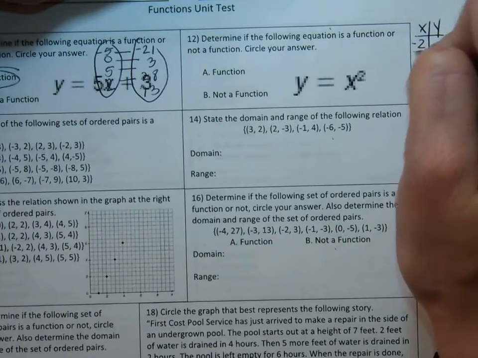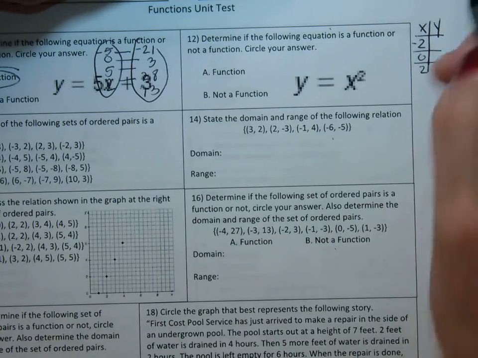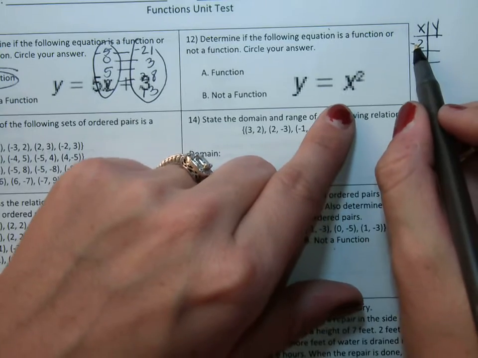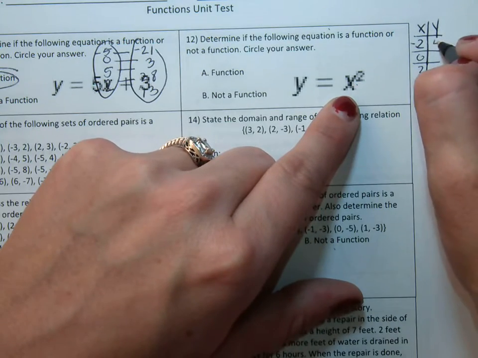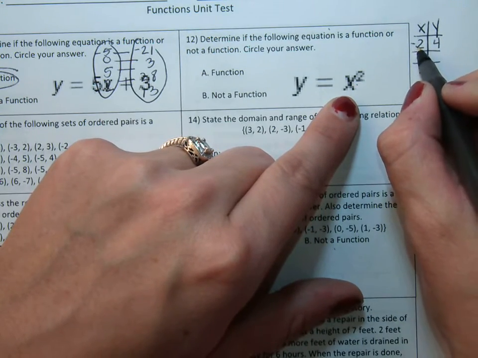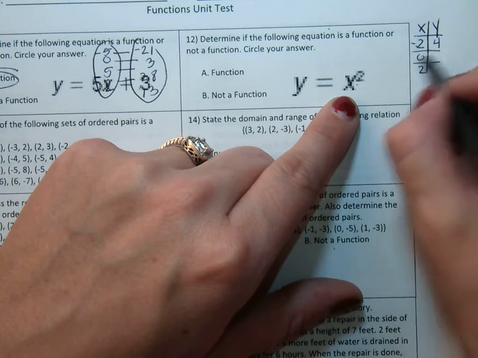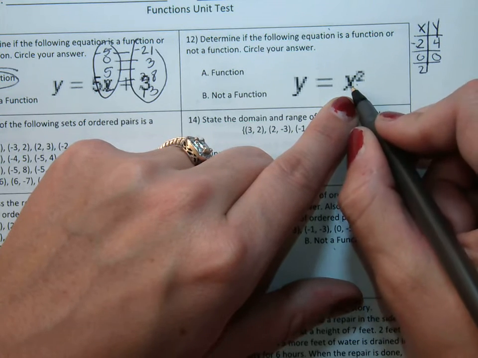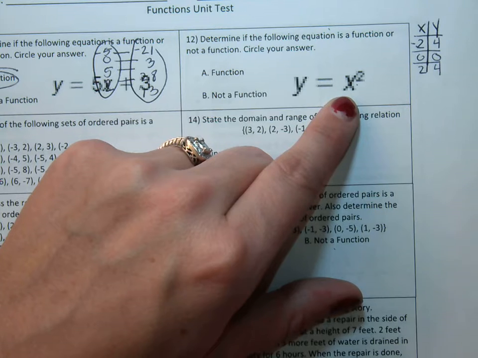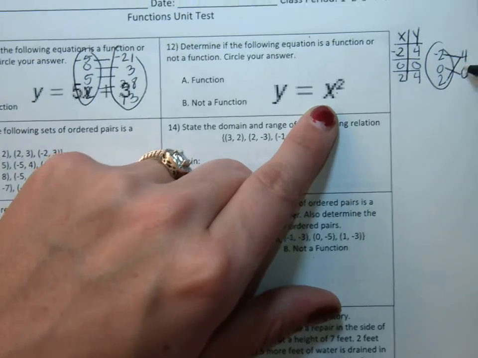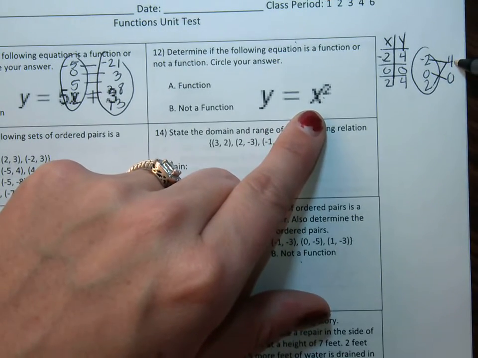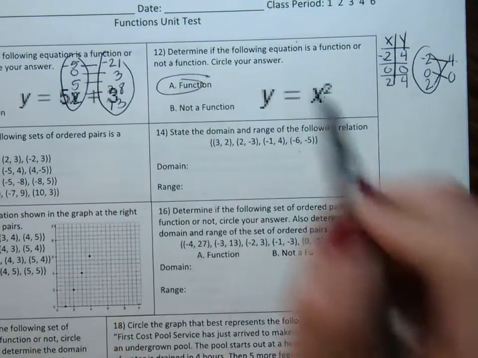Let's say I choose negative 2, 0, and 2. We're plugging that in. Negative 2 squared is 4, because negative 2 times negative 2 is positive 4. 0 squared is 0, and 2 squared is 2 times 2 is 4. Again, we're going to map that out. Negative 2 goes to 4, 0 goes to 0, and 2 goes to 4. 2 buttons can give you 1 soda, so this will be a function.